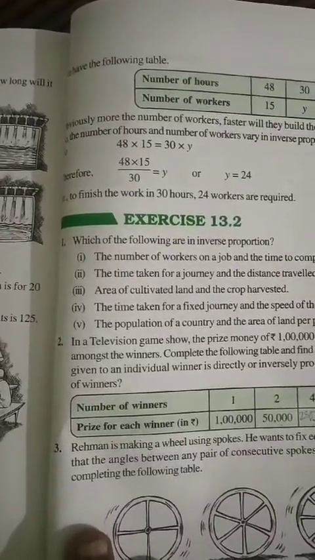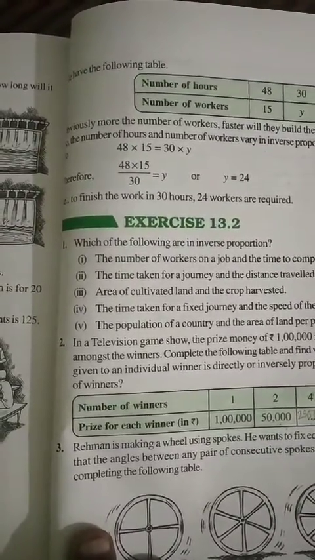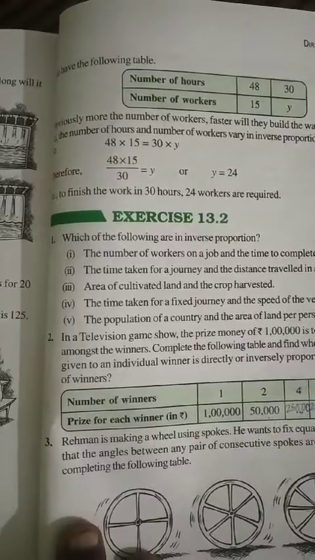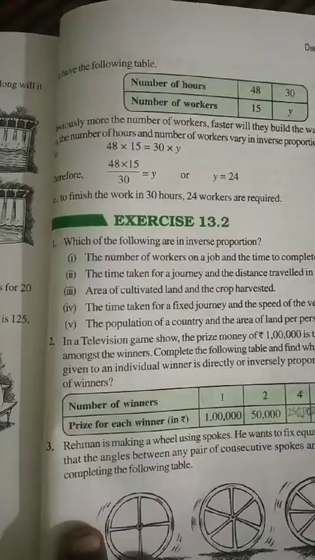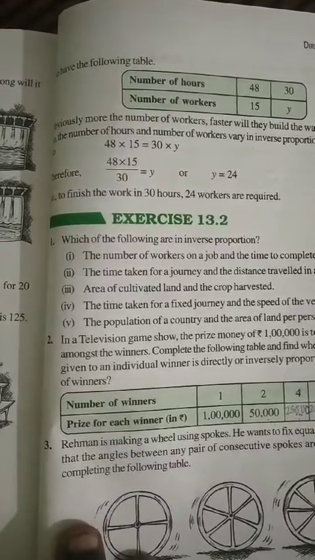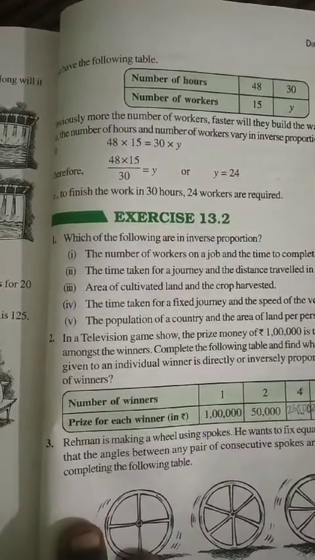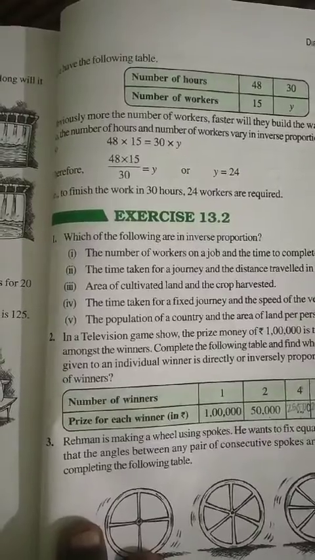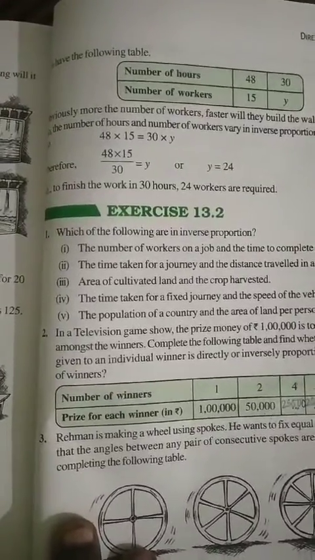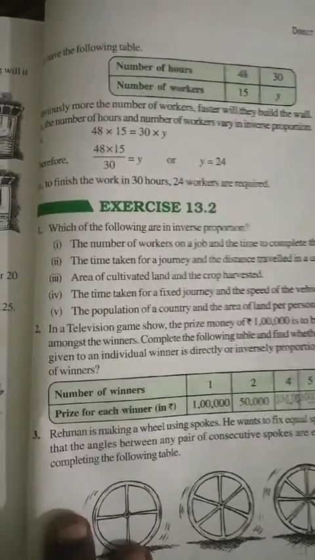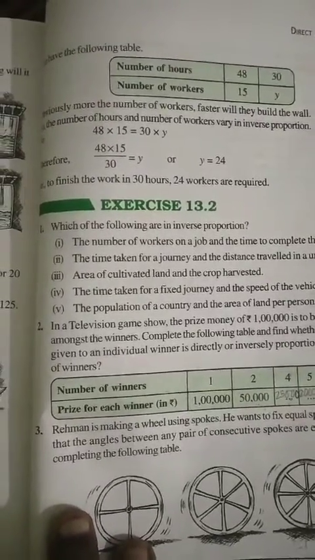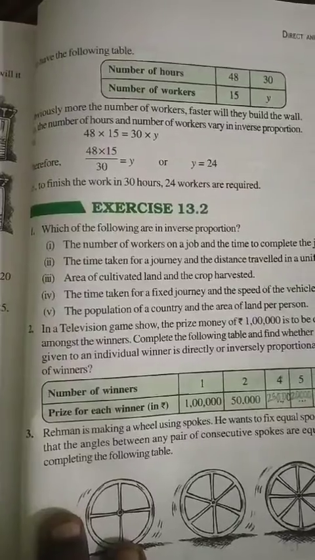The time taken for a journey and the distance traveled at a uniform speed. This example has already been given in this video. If the speed is uniform, consider the time taken for a journey and the distance traveled. No, this is not in inverse proportion. This is in direct proportion, because here the speed is fixed. The vehicle is running at uniform speed.